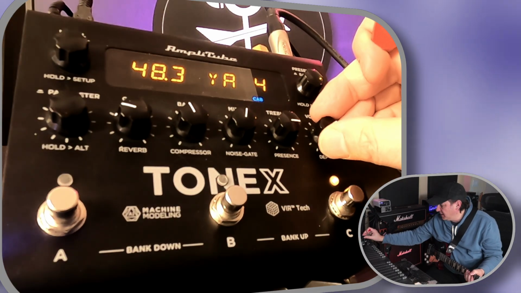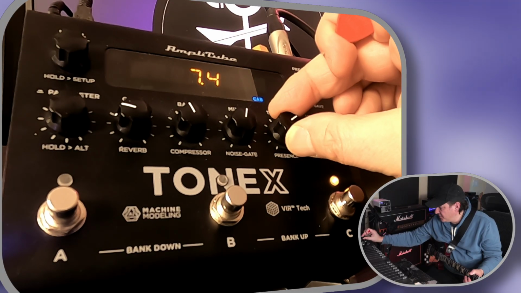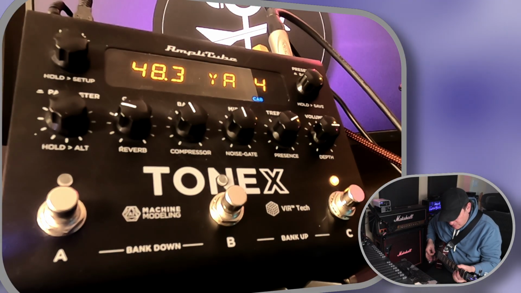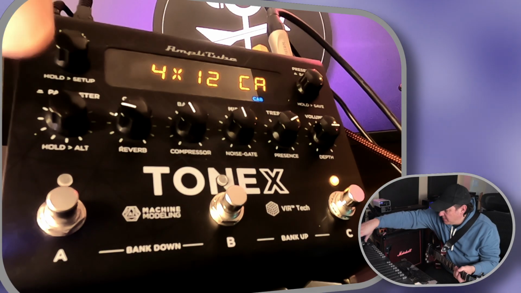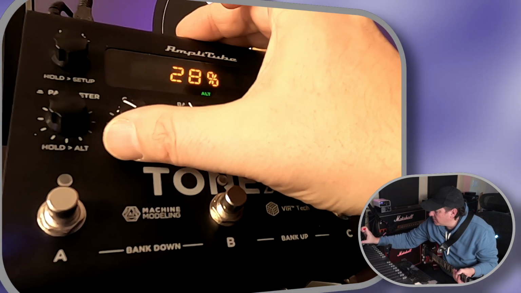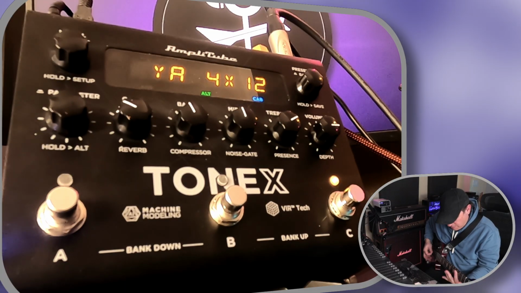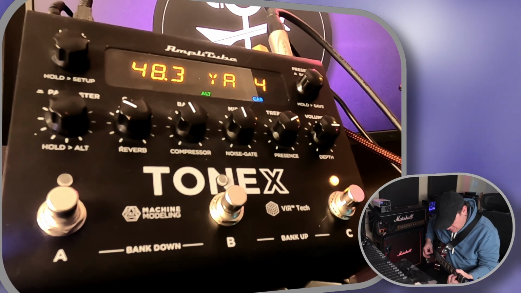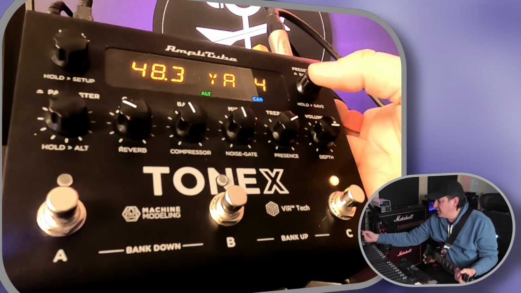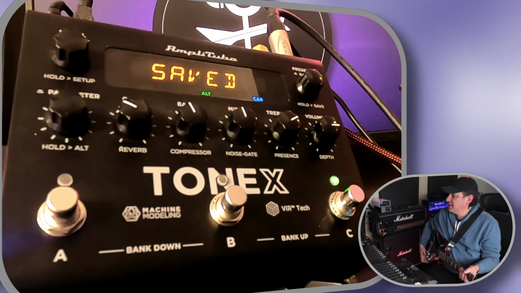Kind of like that one. Maybe give it a little bit of volume. Add some reverb. So again, if we like that, we can save it just by holding this preset button, click a couple times, and now we've got our updates here.